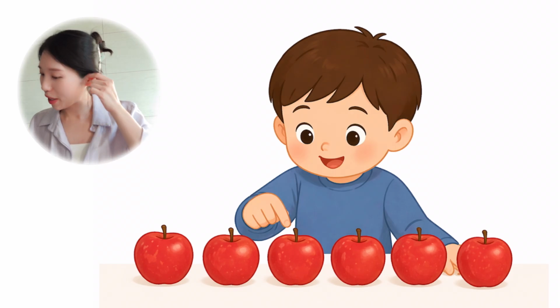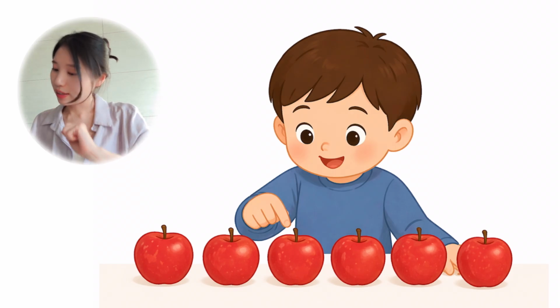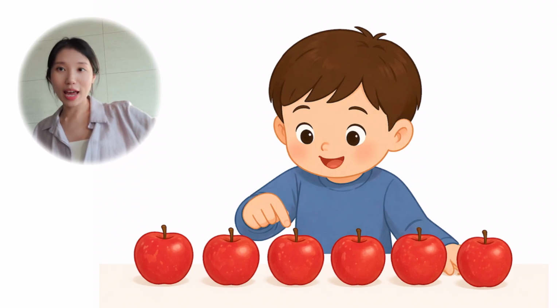Okay, so the cute baby boy, he was counting the apples. If somebody asks, how many apples are here?